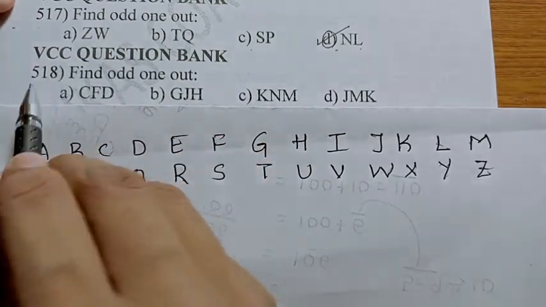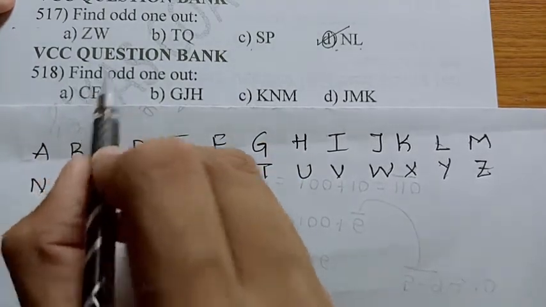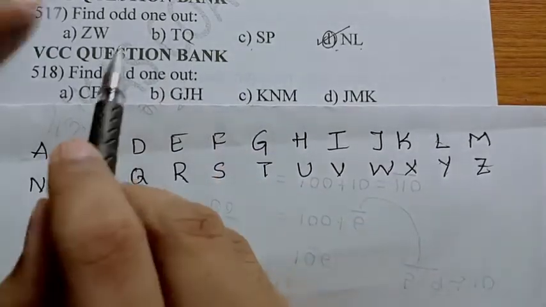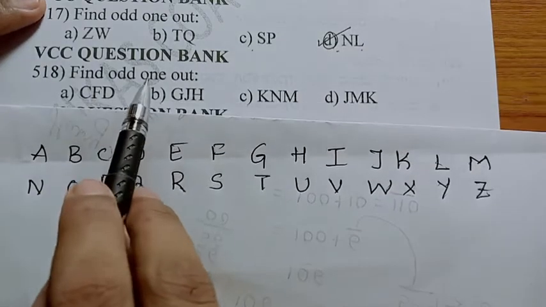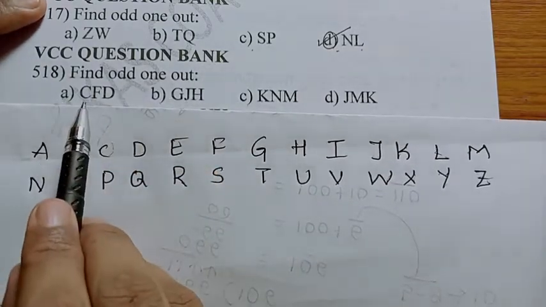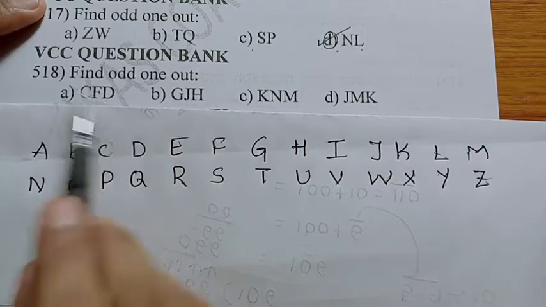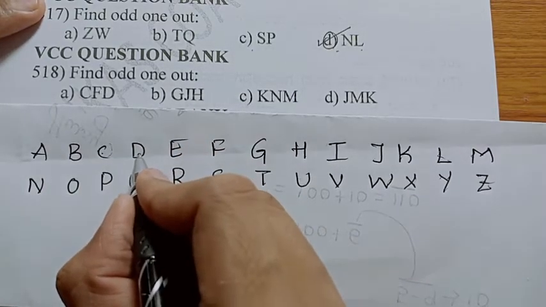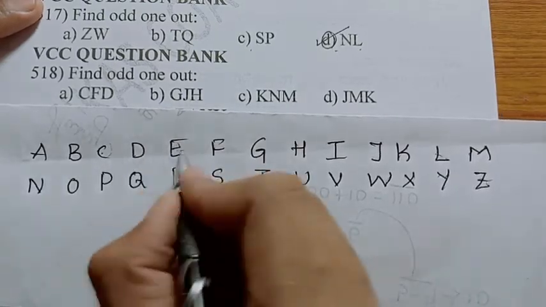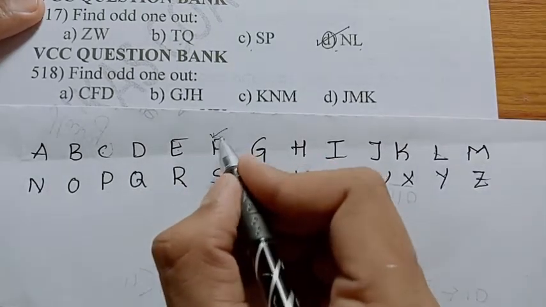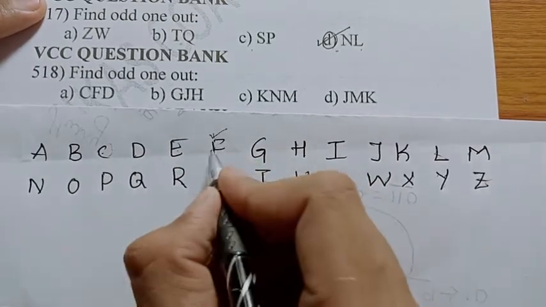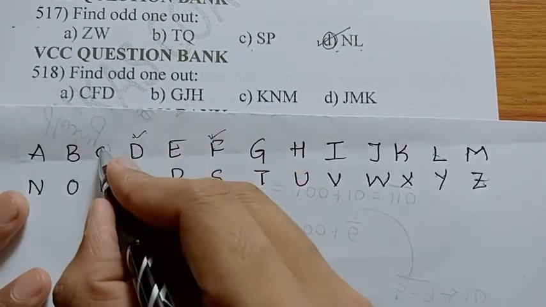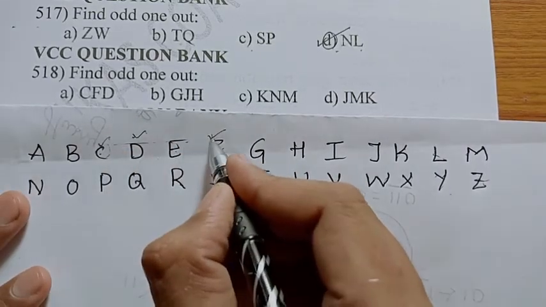VCC question bank question number 518. These types of IQ questions are very important and tricky, so listen carefully. Here they are asking to find the odd one out. The first option is option A, that is CFD. Here in CFD they are taking C and adding two letters, that is D, E. They are taking two forward letters, then we get the result as F. When we move back by one letter, then we get D. First C plus 2, that is F, minus 1.